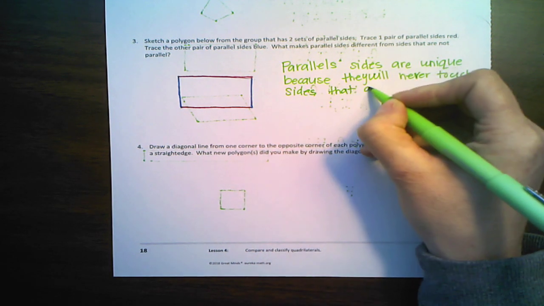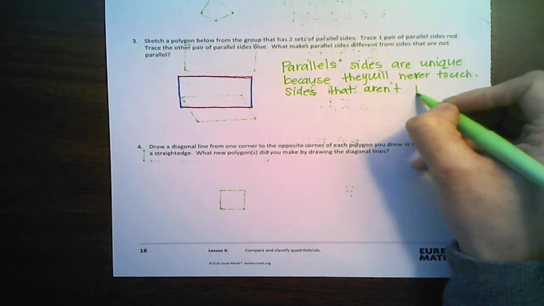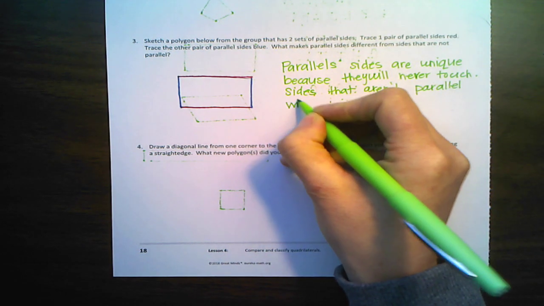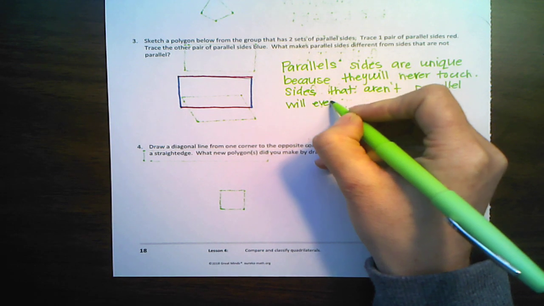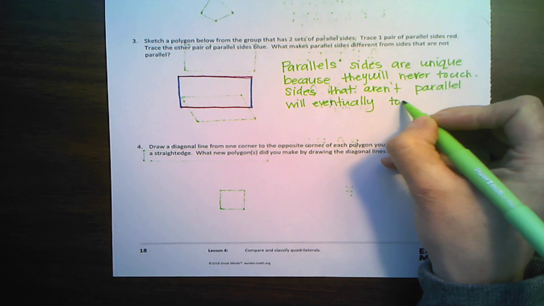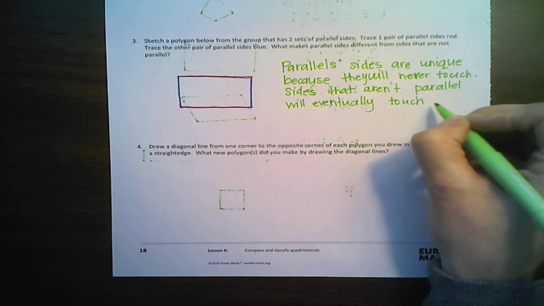Sides that aren't parallel will eventually touch. Boop.